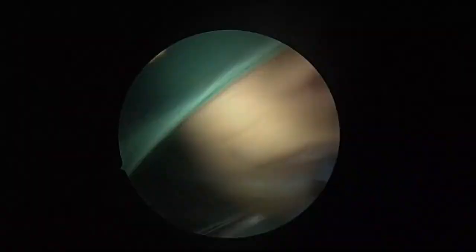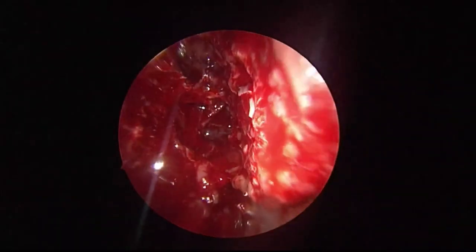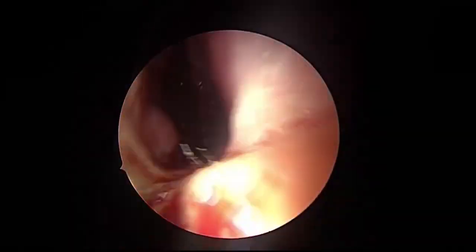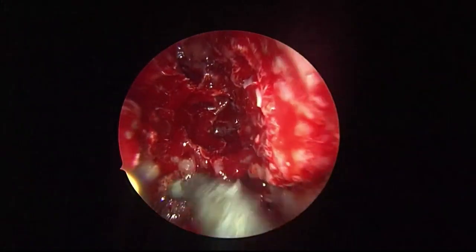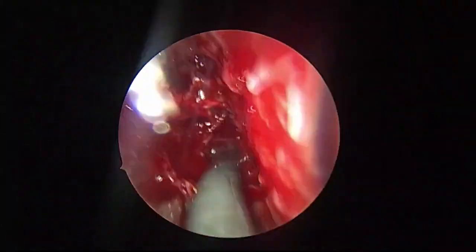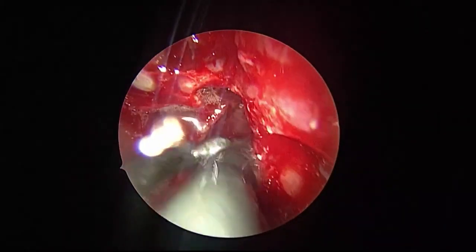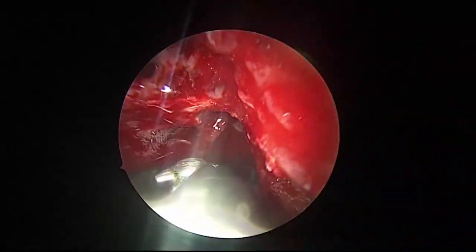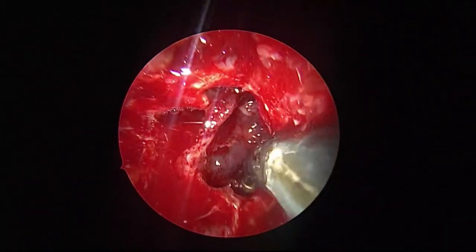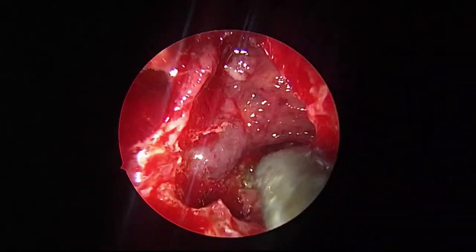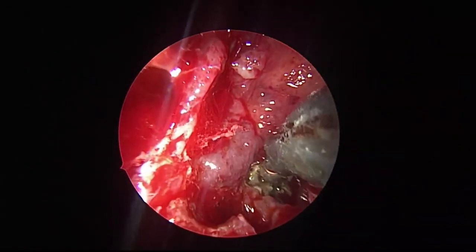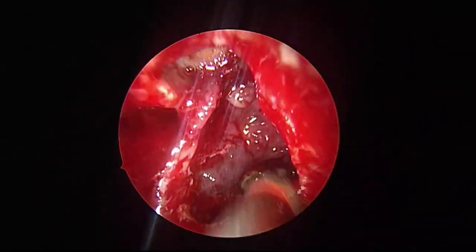See how nicely the high power suction picks up. Flush for any debris, any remnants. See, a big chunk in the clival recess left.